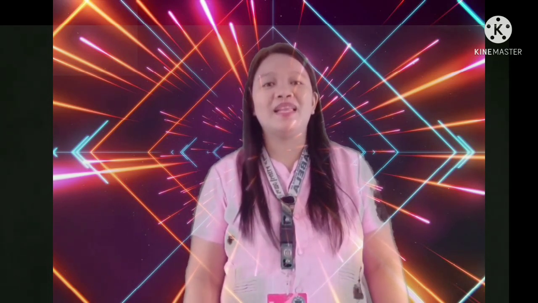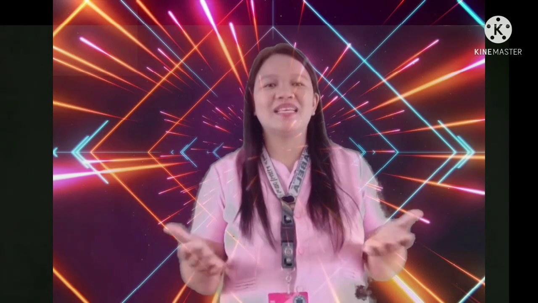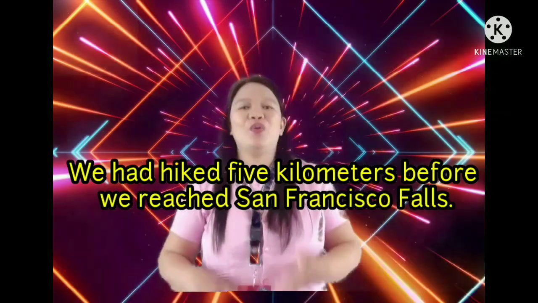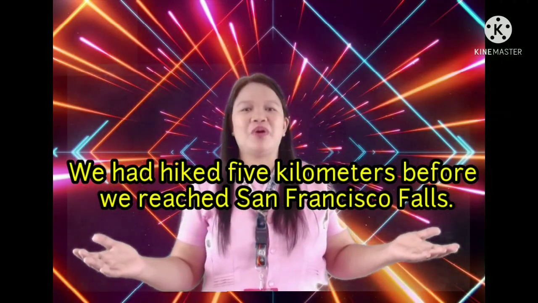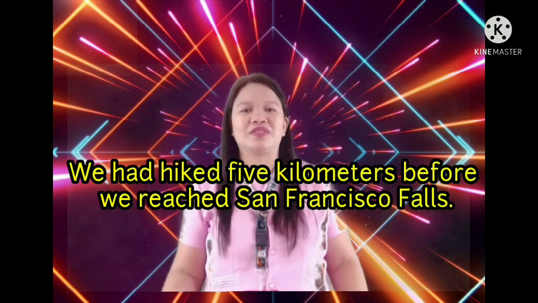What did you do first before you finally reached these scenic spots? What tense of the verb will you use to denote the earlier action you took before you finally got there? Here is an example of a sentence. We had hiked 5 kilometers before we reached San Francisco Falls.